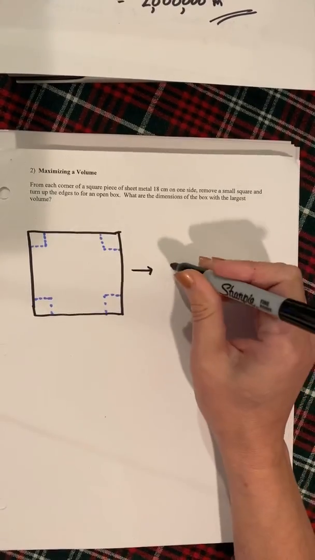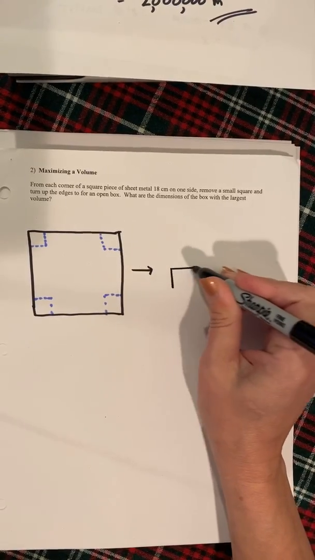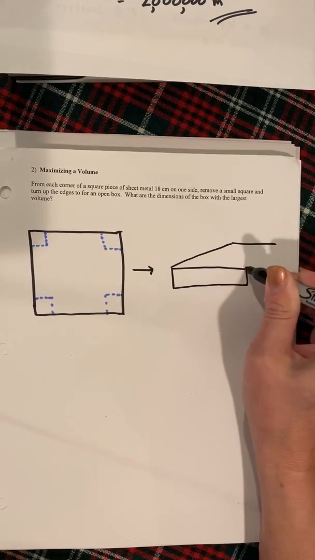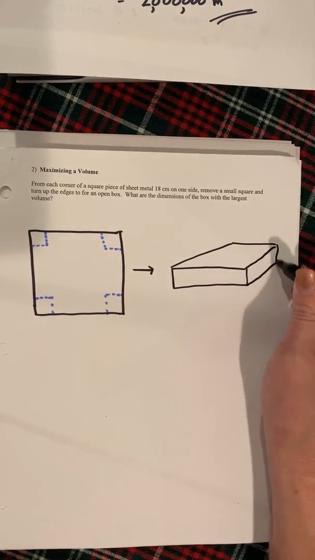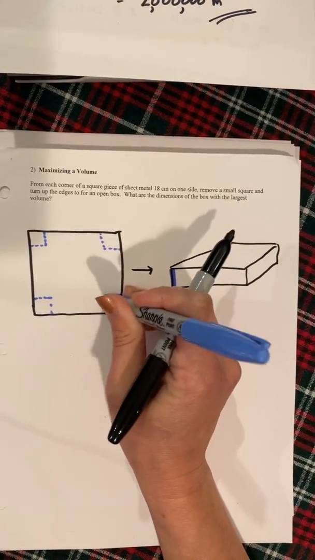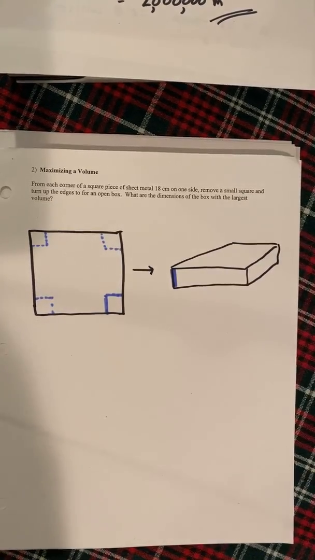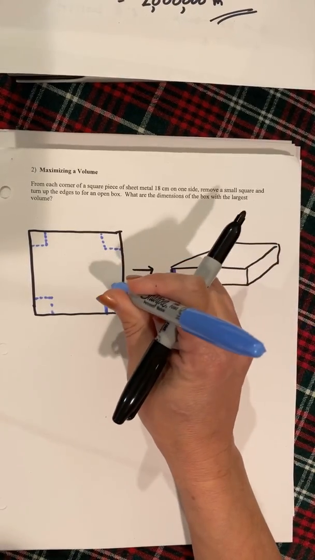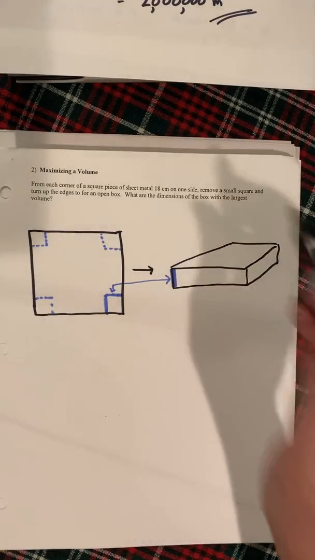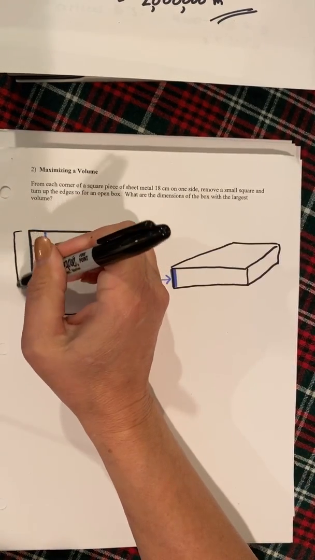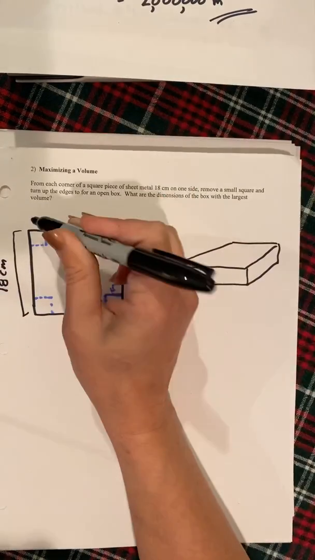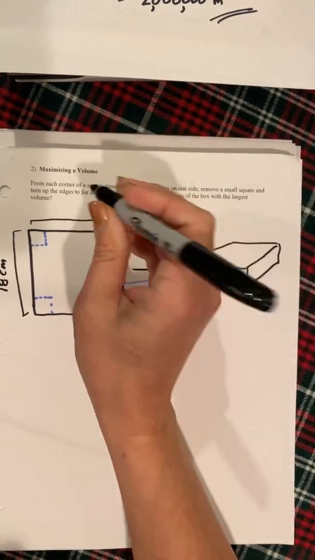All right, so when we take this, it's going to turn into a box once we fold those sides up. So this is what we're looking for. And the height of the box right here is going to be determined by the little squares that we cut out. So this right here will correspond to that. All right, let's see what we know. In this case, we know that each side of the box is 18 centimeters, right? Because it's square, so all sides are 18 centimeters.